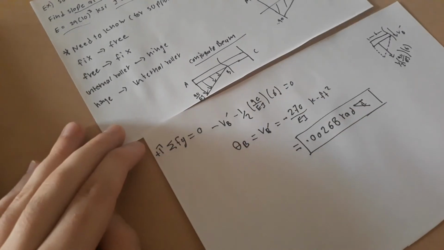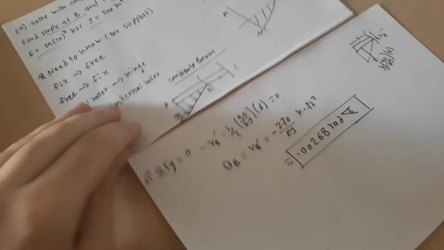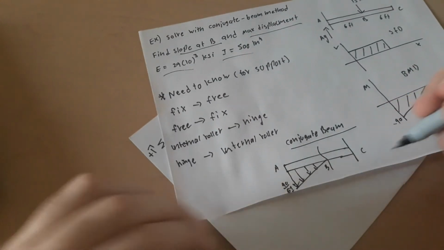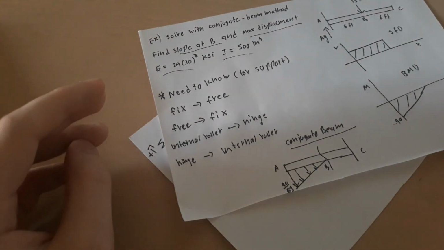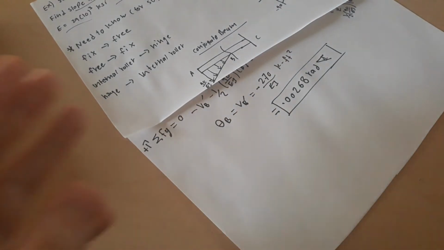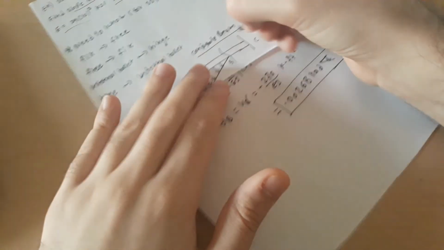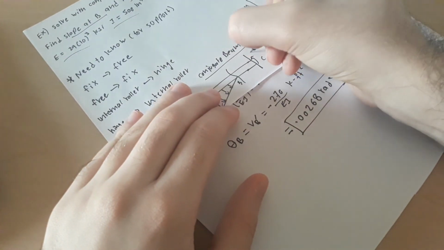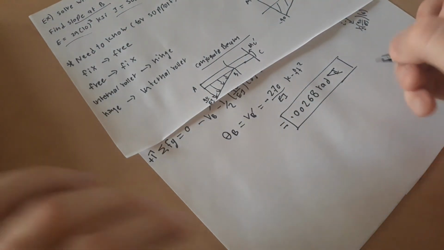Now, for the max displacement, think where the max displacement happened. In this picture right here, we can clearly see that the max displacement happened at the fixed end, or C. And what is displacement? Max displacement is the moment, which we get the answer in inches. So, to find the max displacement, we need to find the moment at C, MC prime. Why prime? Because again, it's a conjugate beam.